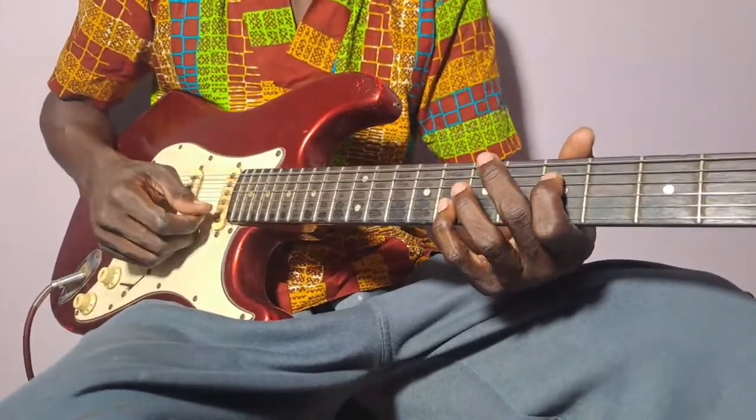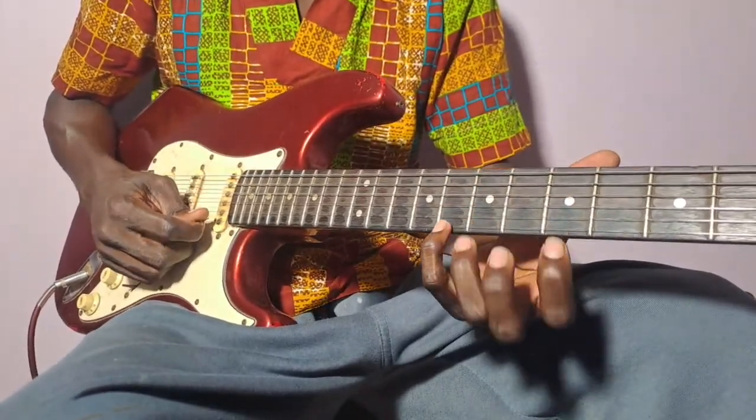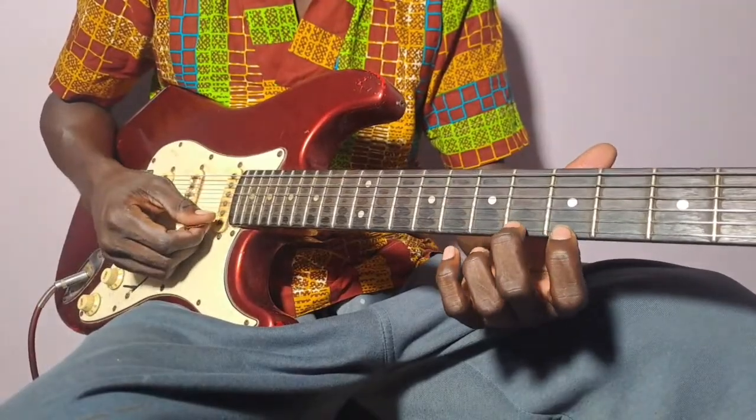One is in your mind, that is the root. But you see, you are playing everything like B flat. We are playing B flat major scale or B flat pentatonic scale.